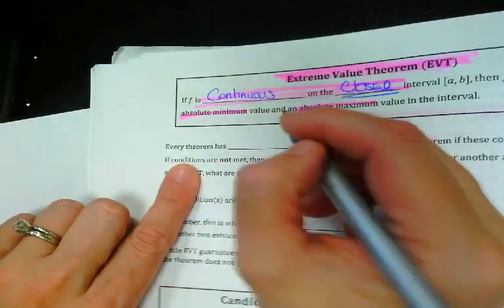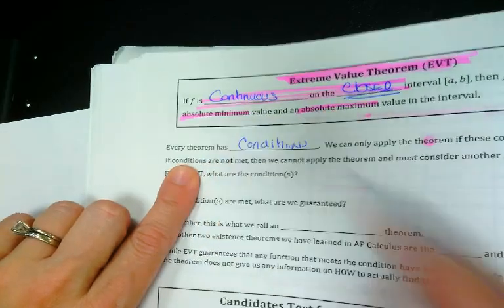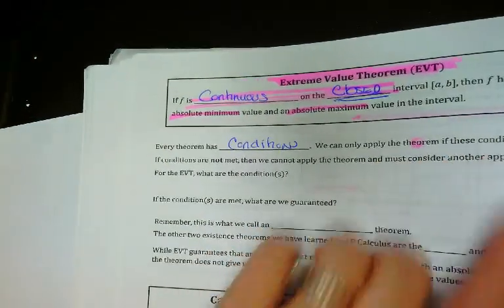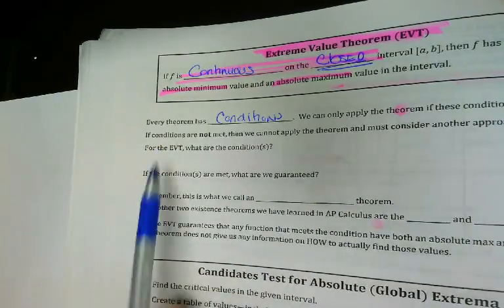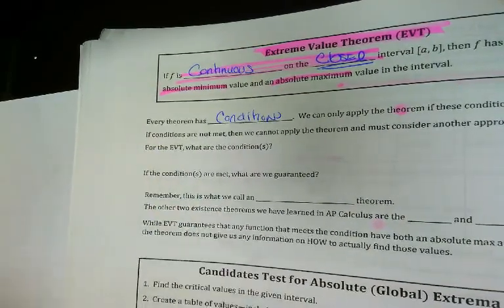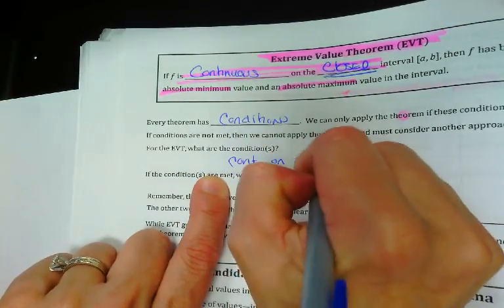Every theorem has conditions. We can only apply the theorem if these conditions are met. If the conditions are not met, then we cannot apply the theorem, of course. What are the conditions for the EVT? Again, it has to be continuous on the closed interval.